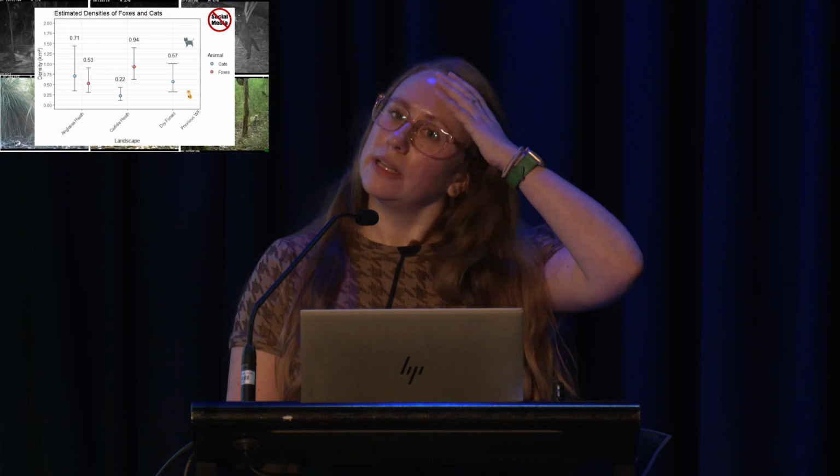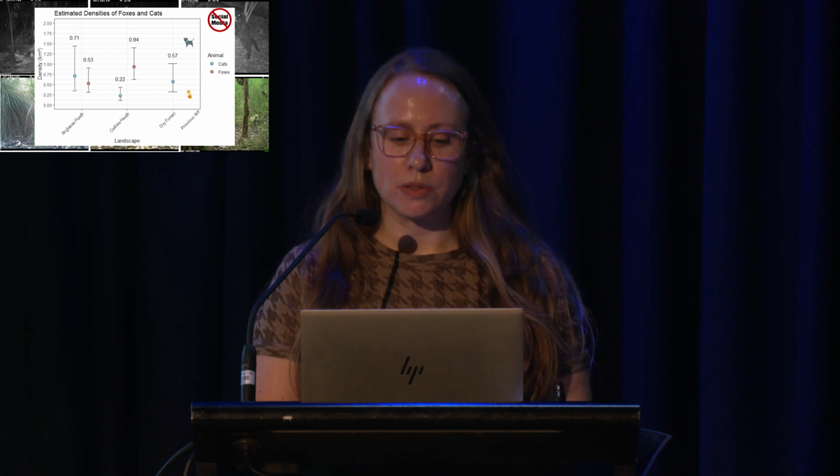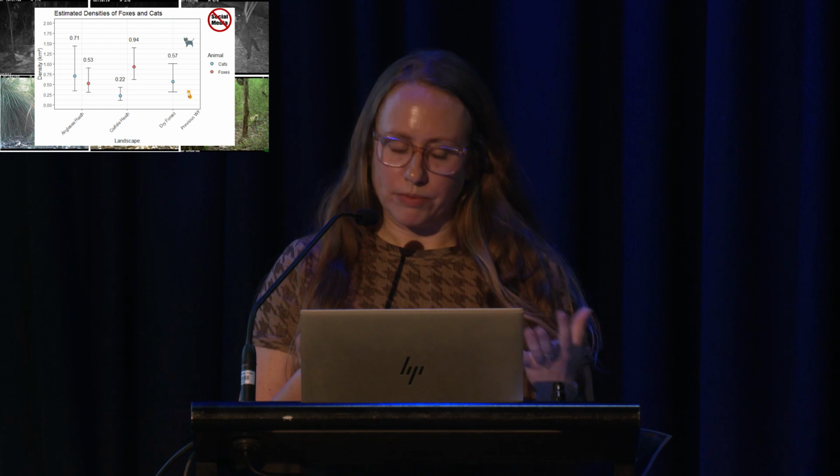It looks something like this. So you've got your cat densities, estimated densities, I should say, in the blue and foxes in the red. There's obviously some fairly large confidence intervals there. So I'll just make the point, and I'll make it again: this is very preliminary, and we'll do some more work about teasing this out and getting some more robust results. But yes, you could sort of say they're overlapping.